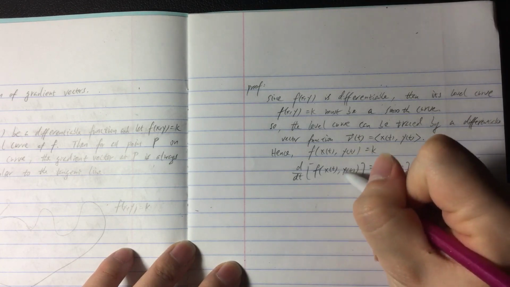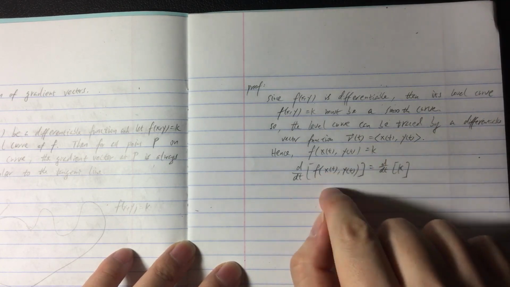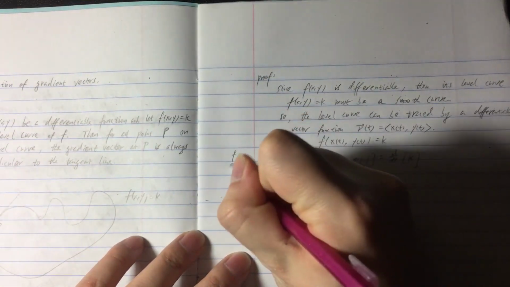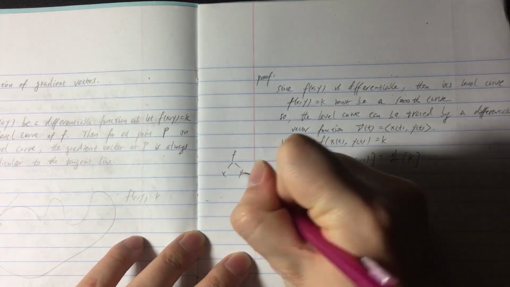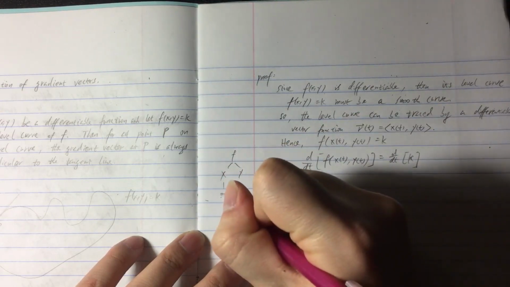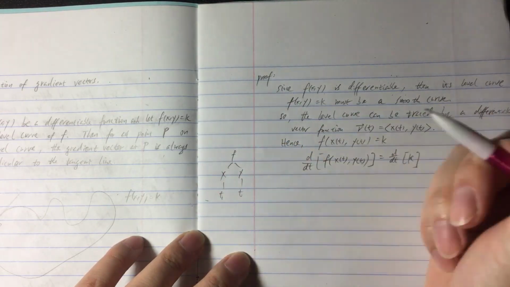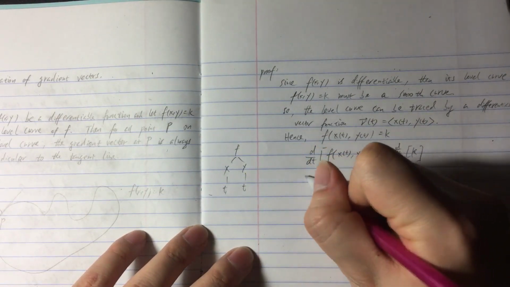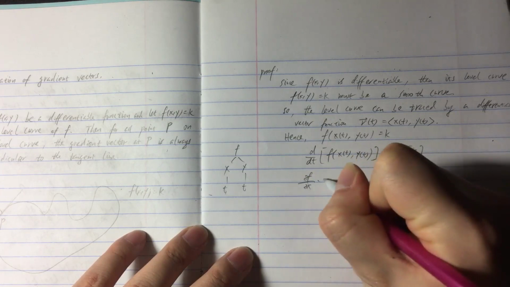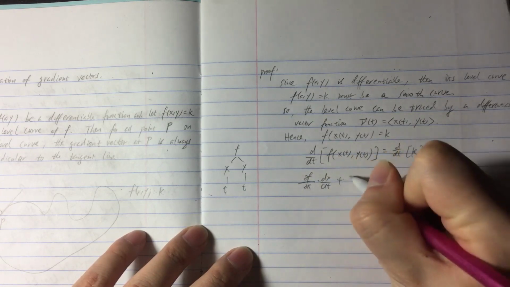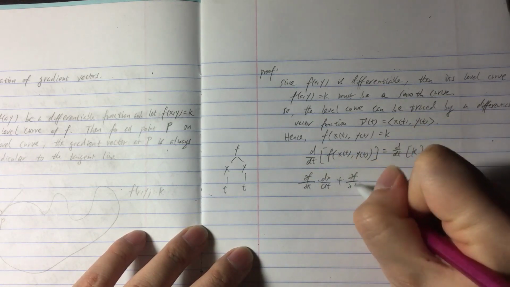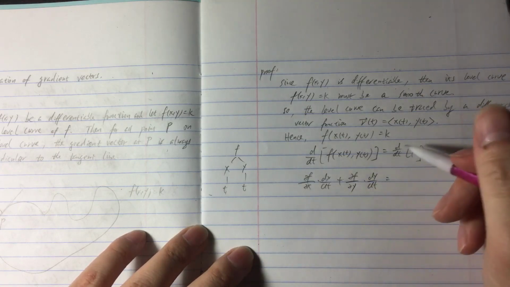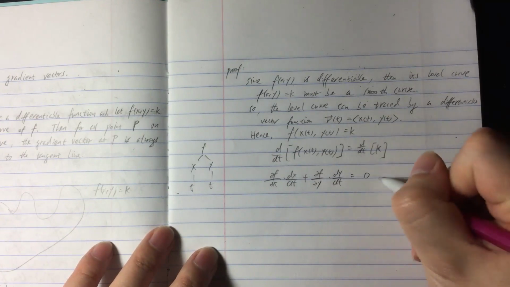If I take the derivative on the left side, this is a function inside a function. We need to use the chain rule here. Function f has two variables, x and y. X has a variable t, y has a variable t. When I take the derivative with respect to t, I have partial f over partial x times dx over dt plus partial f over partial y times dy over dt. On the other side, k is a constant. If I take the derivative, I get 0.